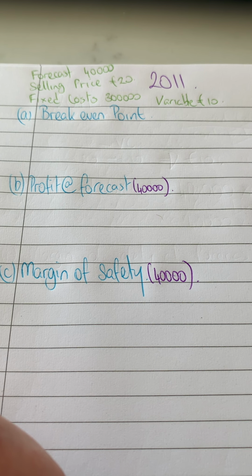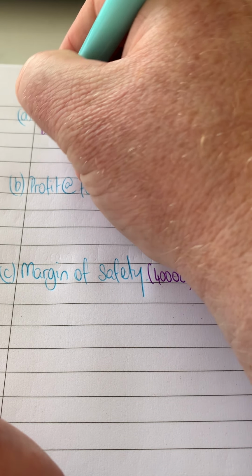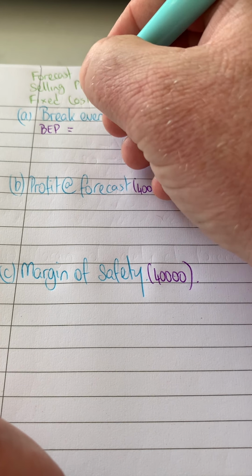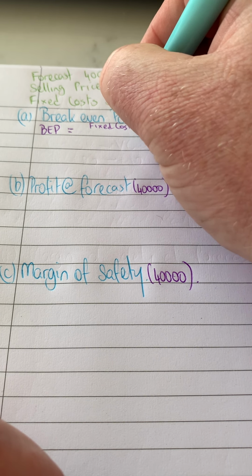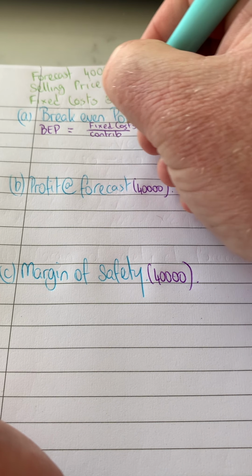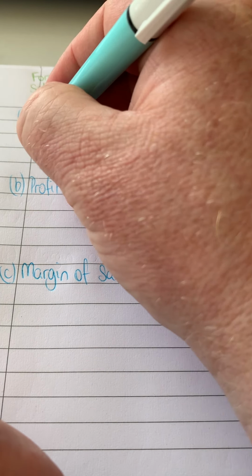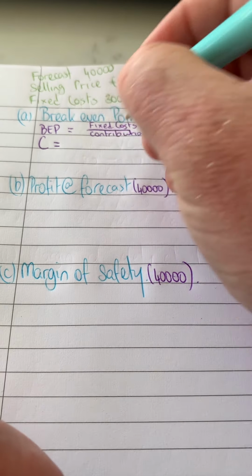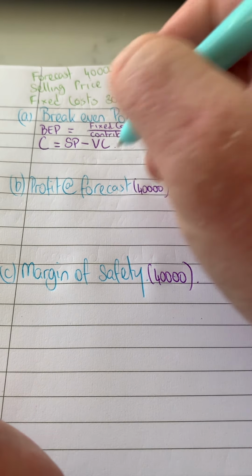The formula for the break-even point is fixed costs, which is given to us, over contribution. Contribution is not given to us, but we know contribution is equal to selling price minus the variable costs.